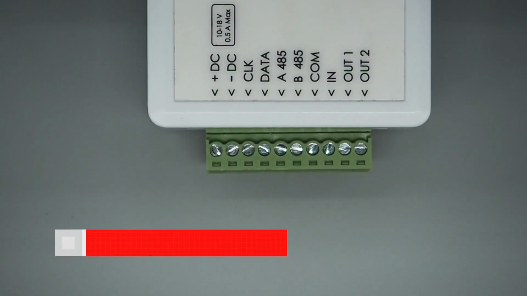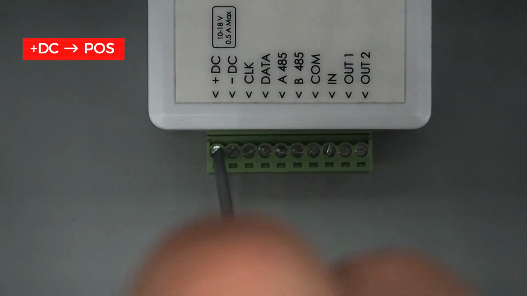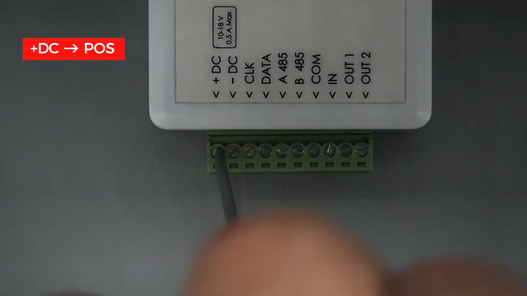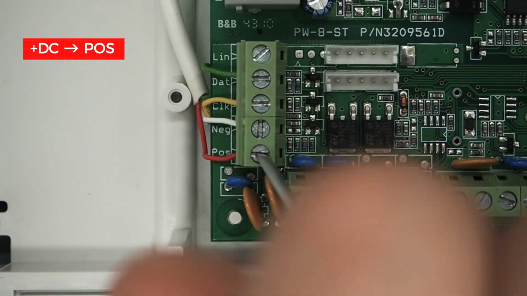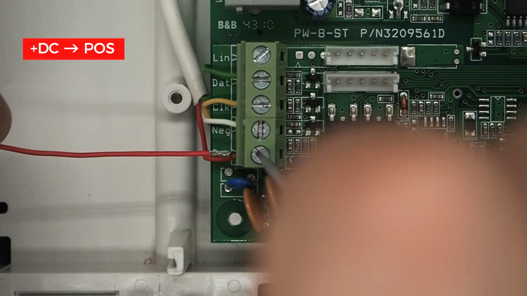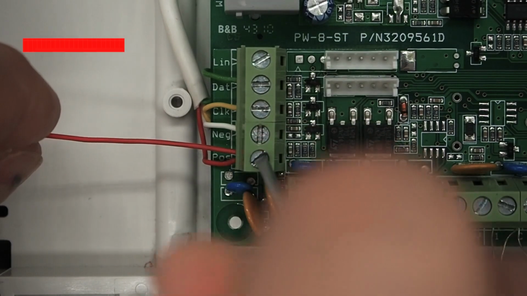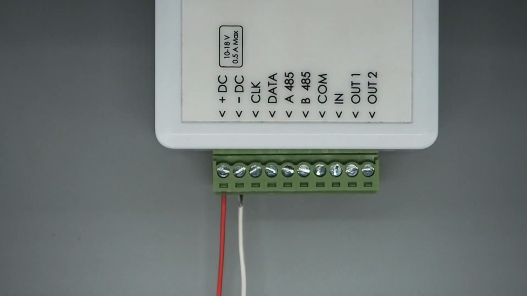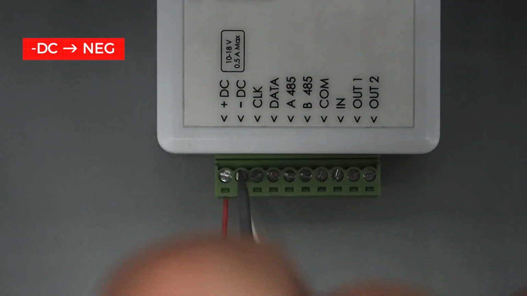Wire the G16 communicator to security control panel. The control panel's power supply must be disconnected. Connect communicator's plus DC contact to Crow control panel's positive contact. Connect communicator's minus DC contact to Crow control panel's negative contact.